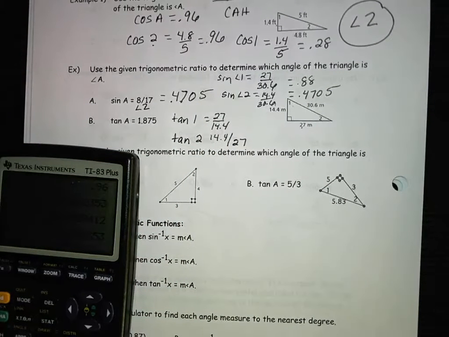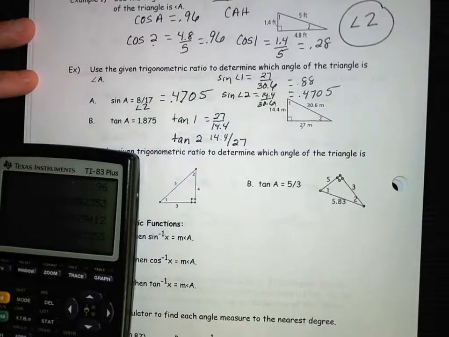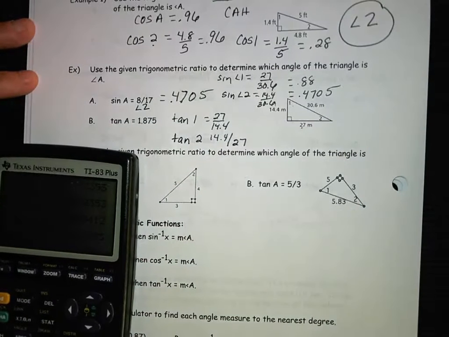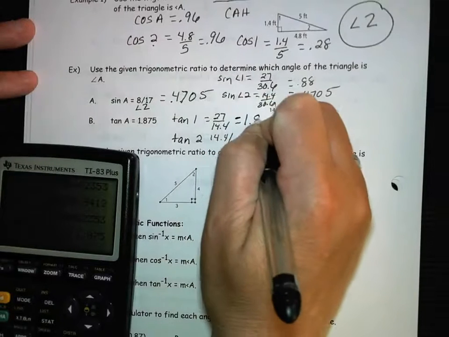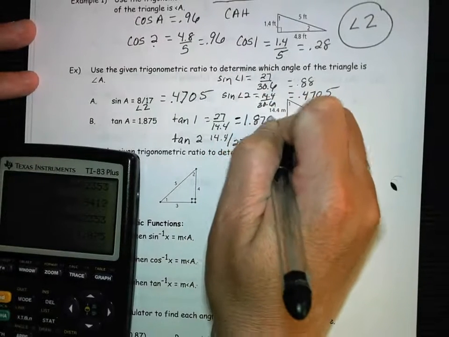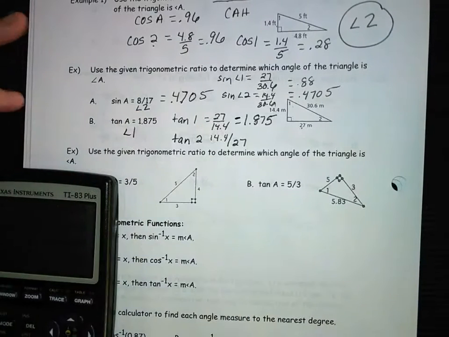Some of you should be able to look at this and tell me which one is the number that's bigger than 1. That's going to be 27 divided by 14.4. And if you divide that out, you see it's 1.875. So in the second one, we are talking about angle 1.